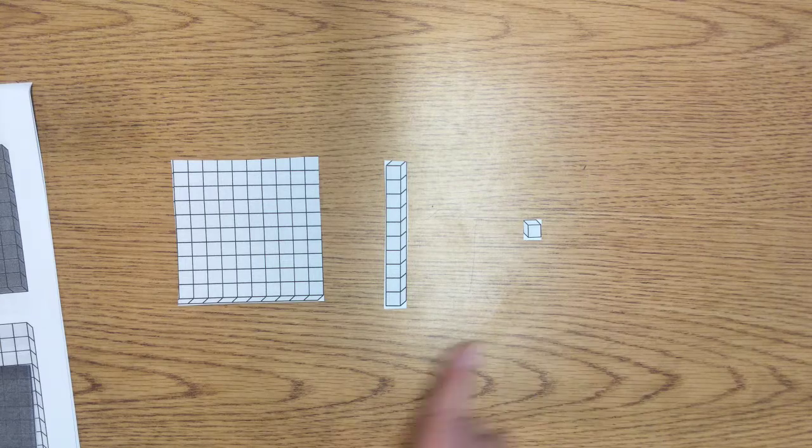Well, today you are going to use these pieces to make a picture, and then you're going to tell the value of your picture after you have made it. So Ms. Wilmoth is going to get a piece of construction paper, and you'll find your construction paper in the red drawer on the computer cart.